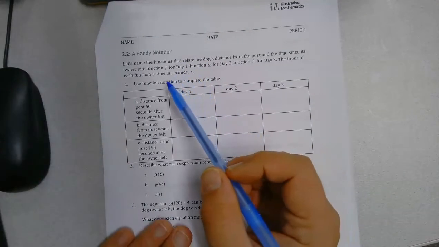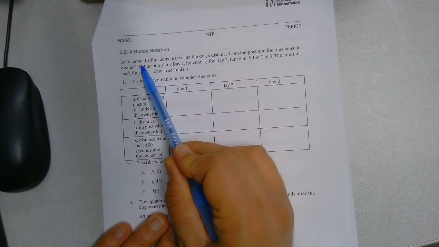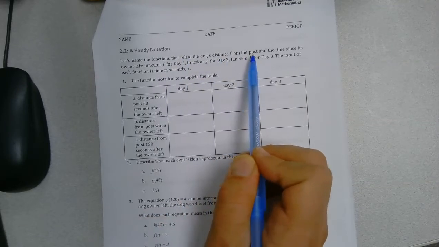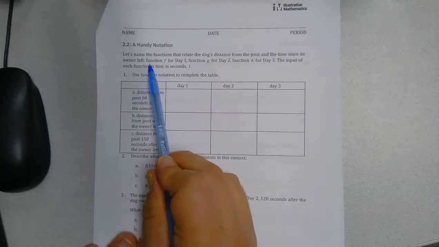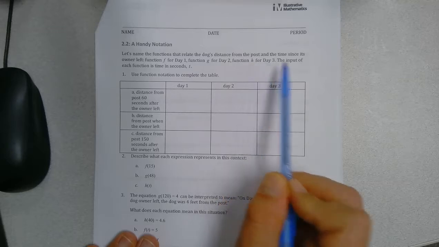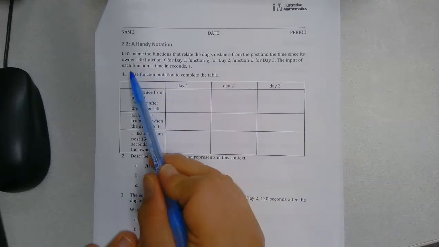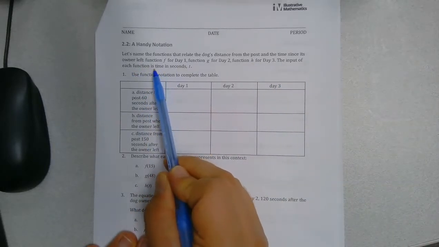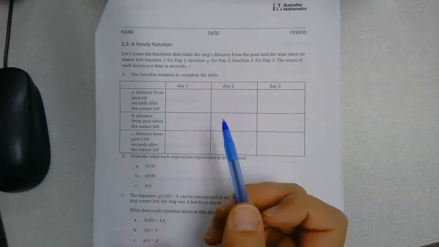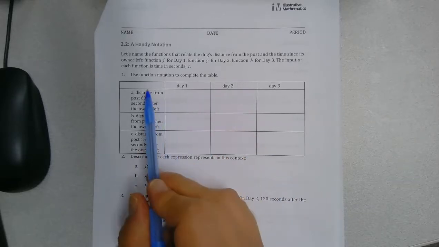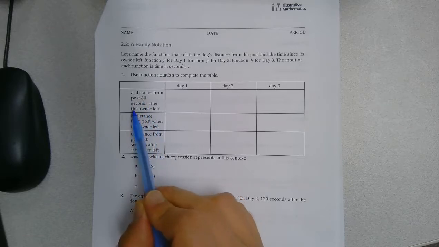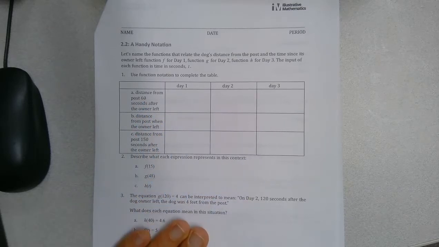So now we're going to learn function notation. Let's name the functions that relate the dog's distance from the post to the time since the owner left. The function is going to be named f for day 1, g for day 2, and h for day 3. The input of each function is the time, and the output is going to be the distance. So I'm going to start with this one. The distance from the post, 60 seconds after the dog left on day 1.